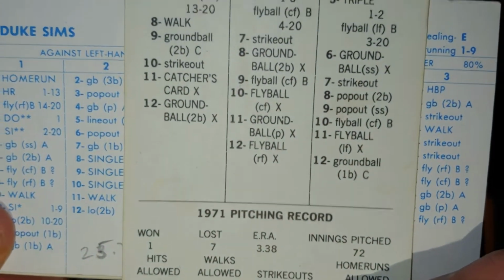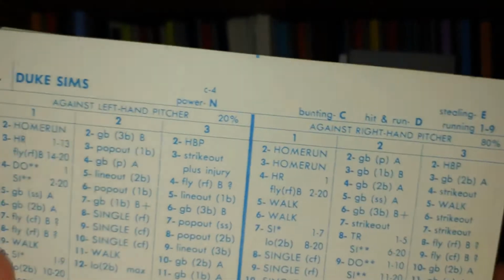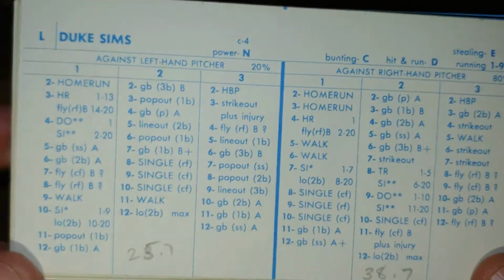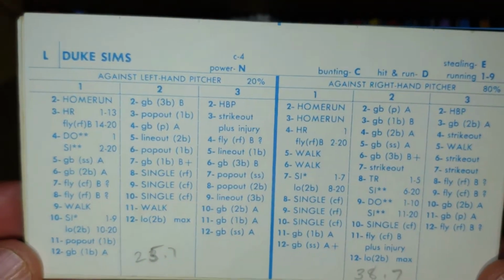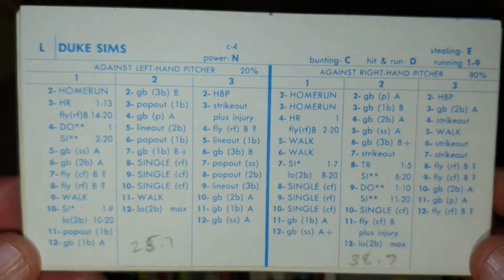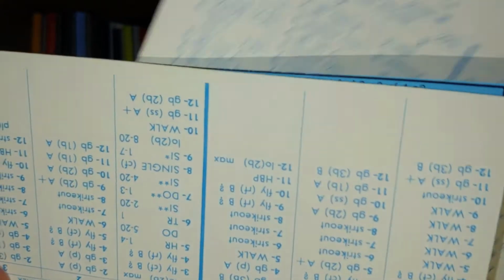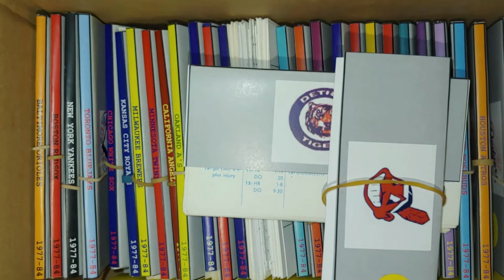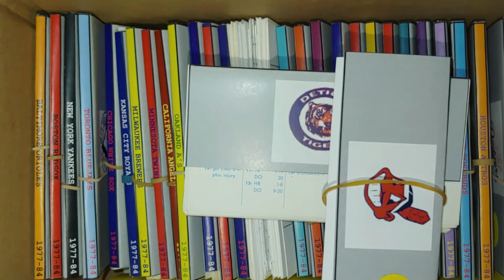Nice little card for him. Duke Sims, this is not his year. He's got a better year in 70 and 72. Both of those years are better than this one. And that's the Indians' options.